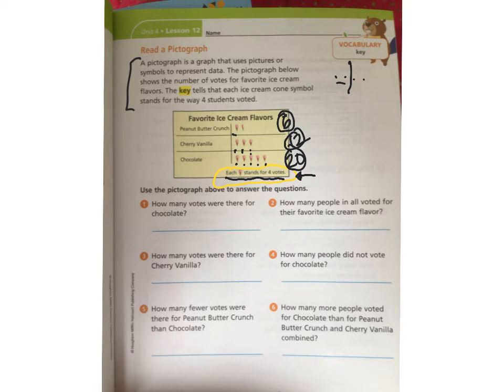So let's look at number 1. How many votes were there for chocolate? See how easy this is now because we did our work ahead of time. I look up and I say, oh, chocolate, 20 votes. Okay, that's why every time we do a pictograph, we do our work ahead. You need to write votes there too. That's like your label. All right, so you're going to have some more questions.